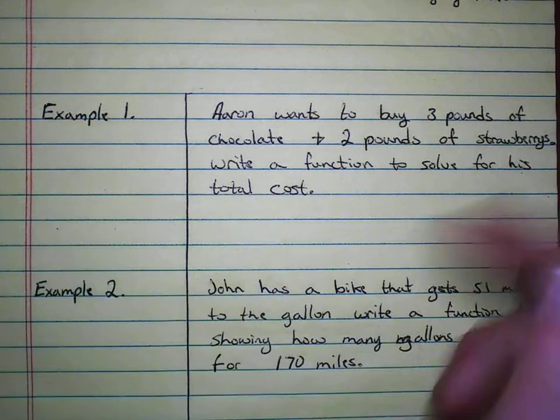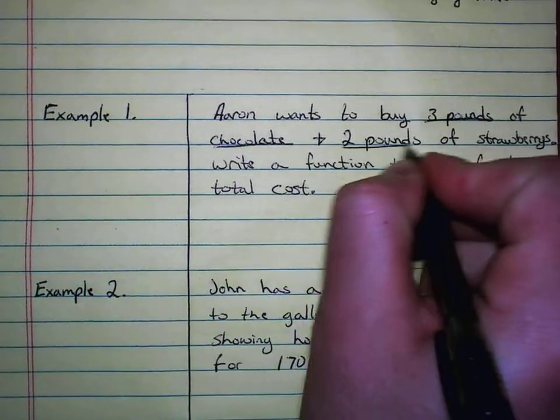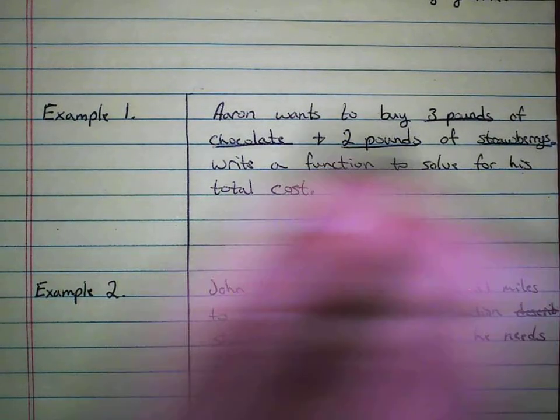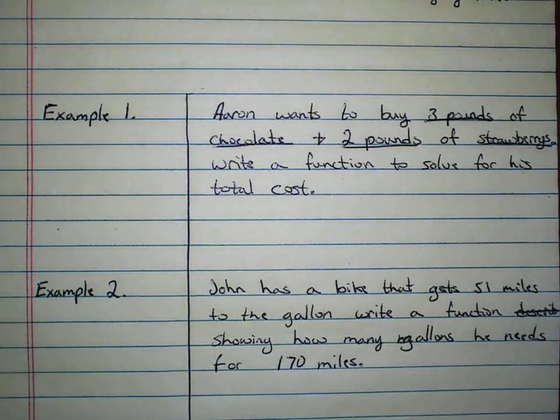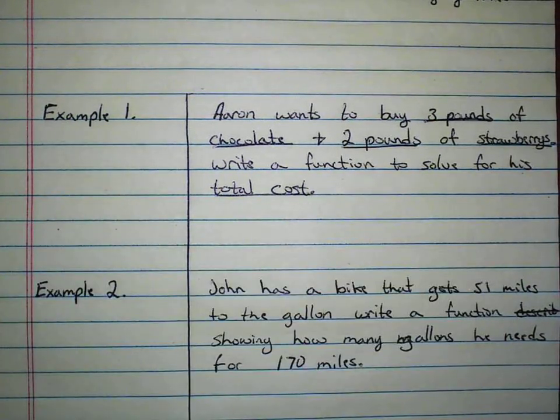Well, he's going to buy 3 pounds chocolate and he's going to buy 2 pounds strawberries. And then we have to write a function for total cost. Now, we have no idea what these strawberries or what this chocolate costs. All we know is that he's getting 3 pounds of chocolate and 2 pounds of strawberries.